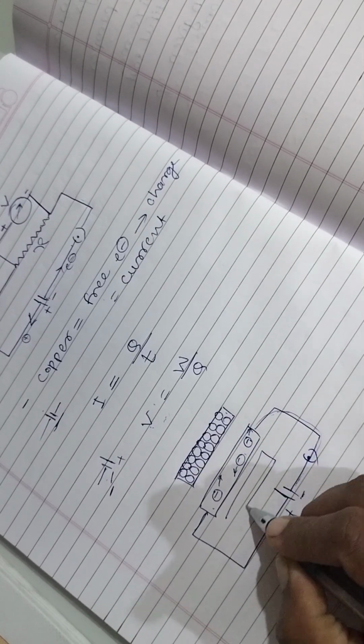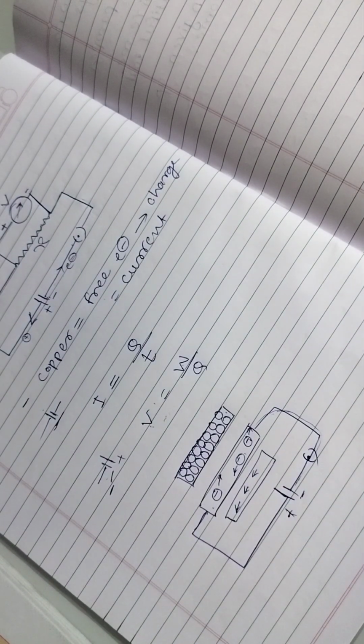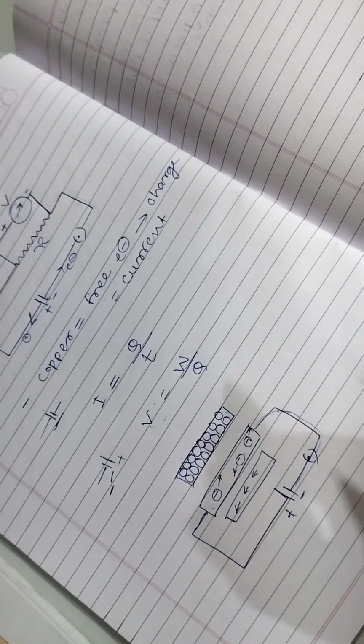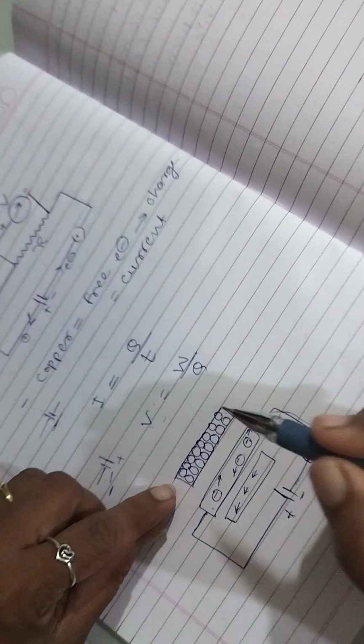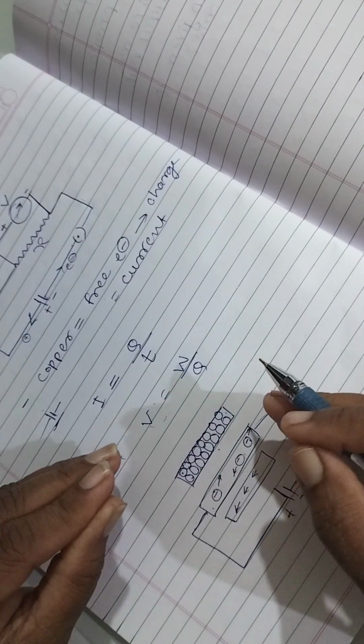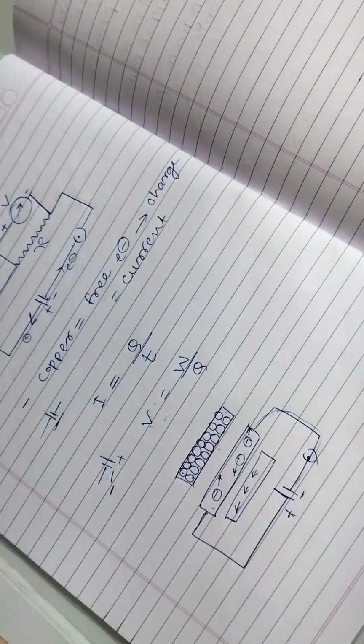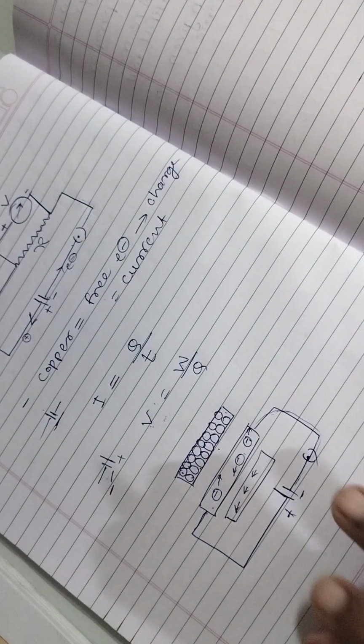Suddenly these electrons change their direction to one direction, that is towards the positive charge. Understood? Then what happens when these free electrons move in the conductors? A few atoms or molecules strike each other, or electrons strike the atoms and molecules.